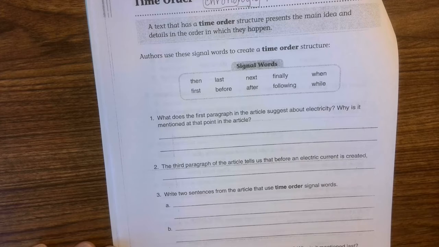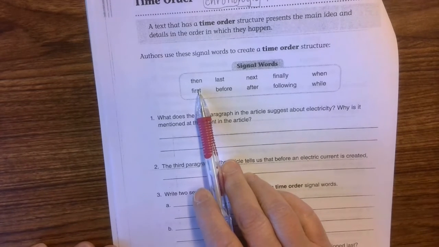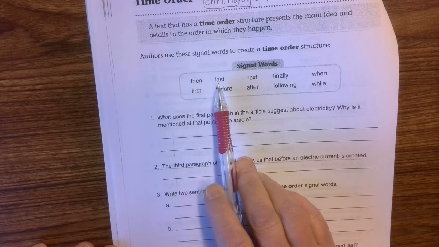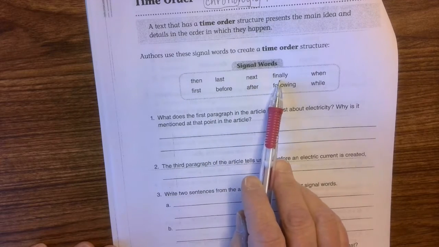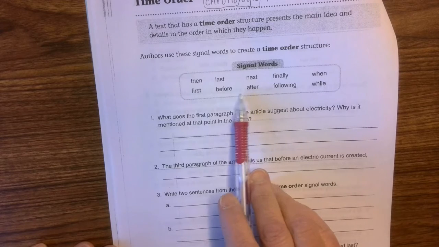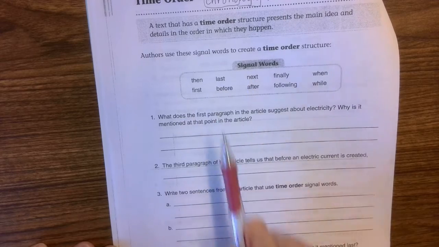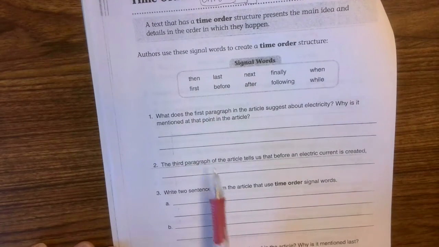So there are some signal words that we've talked about in class, and these are ones that you should be familiar with. We have then, last, next, finally, when, while, following, after, before, and first. Okay, and it says the authors use those words to give that time order structure.